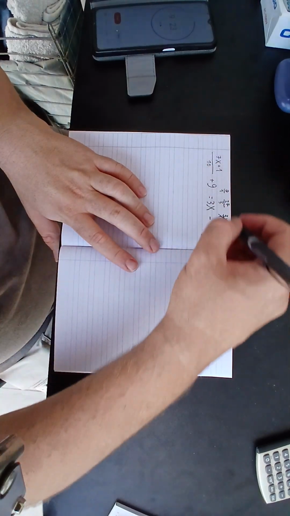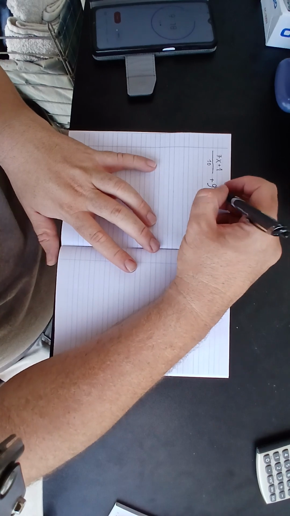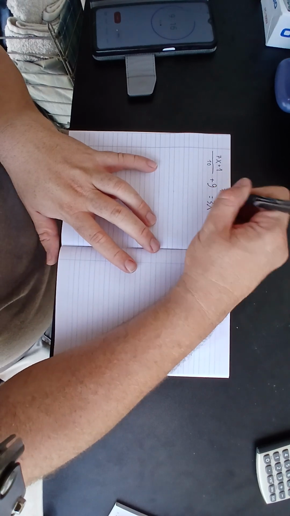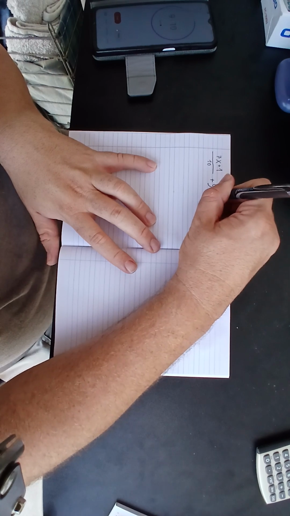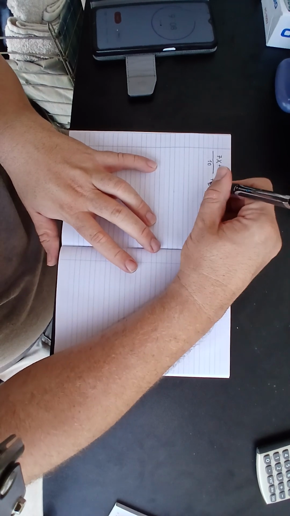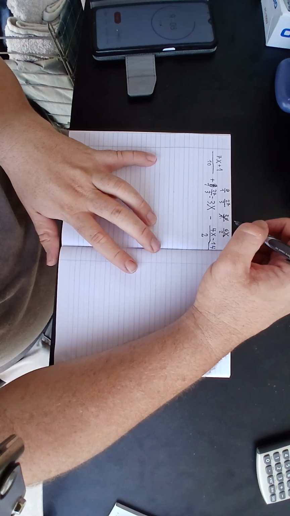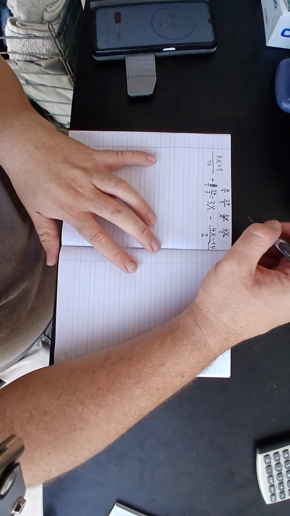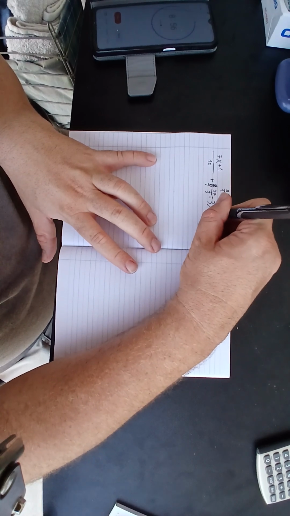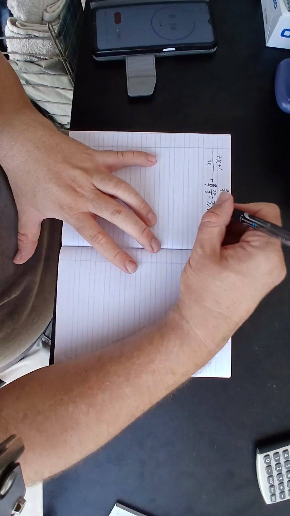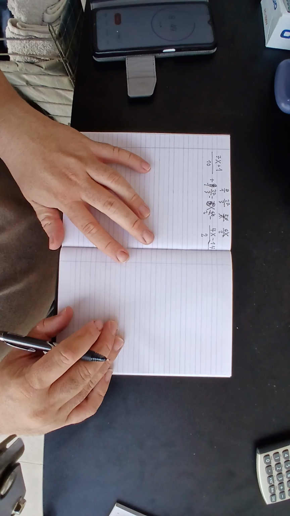Okay, so first let's make a basis to nine. So that's going to be 27 divided by 3, instead 9 divided by 3, and instead of writing 3x divided by 1, I'm going to write 6x divided by 2.